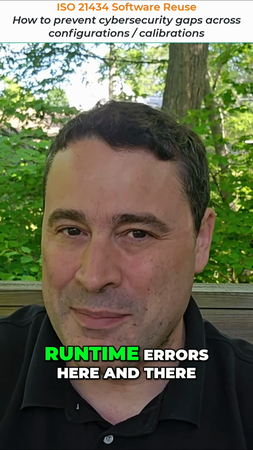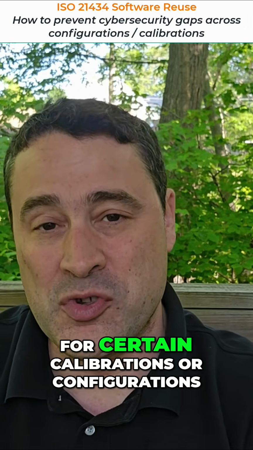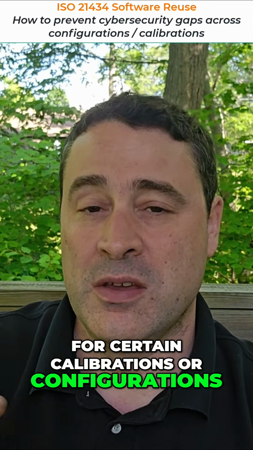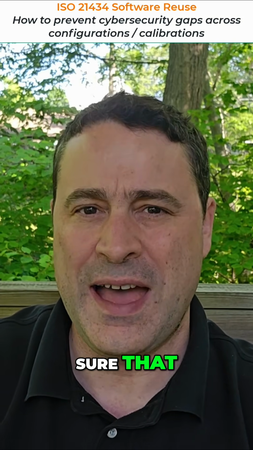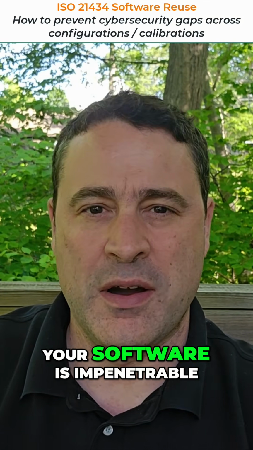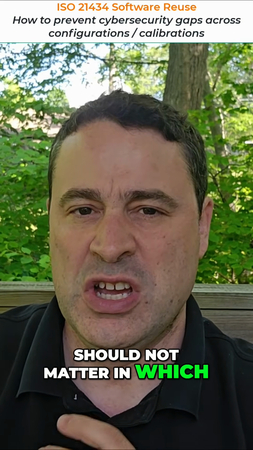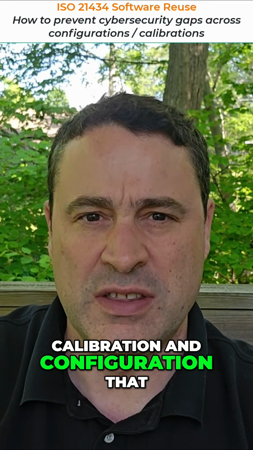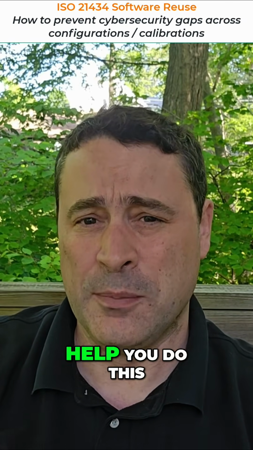So if you have runtime errors here and there, these can become apparent for certain calibrations or configurations, and then you have to deal with this. You need to make sure that your software is impenetrable. It should not matter in which calibration and configuration you're actually operating. Formal methods can actually help you do this.